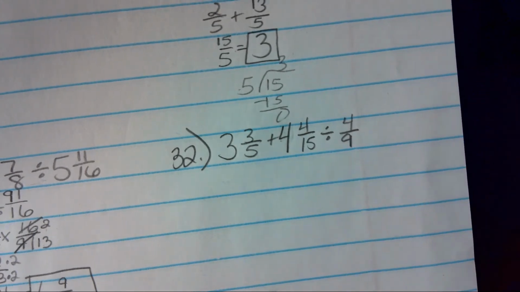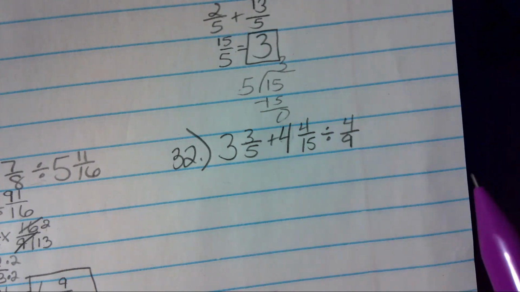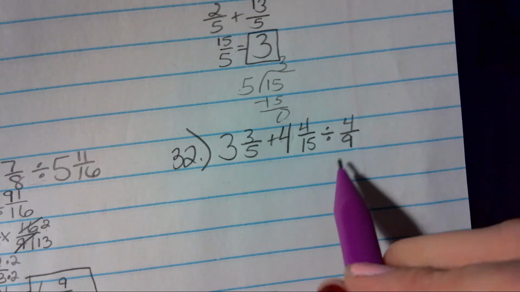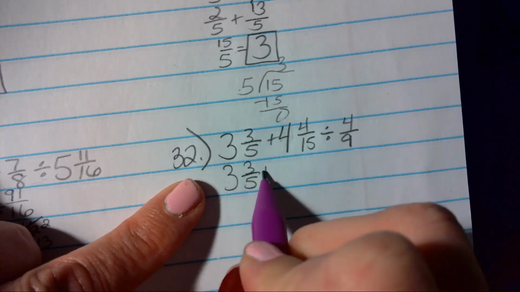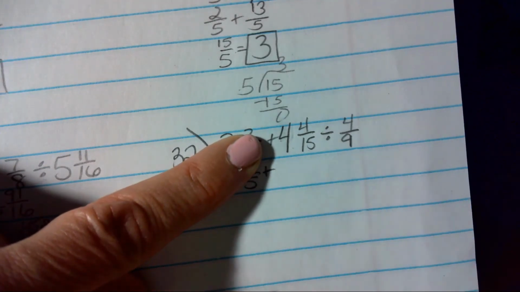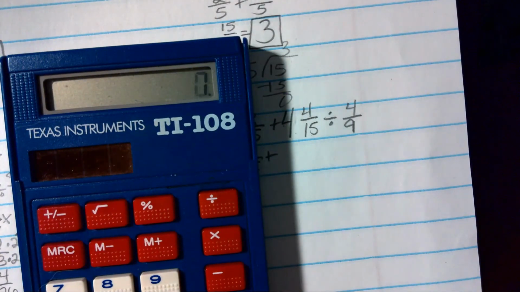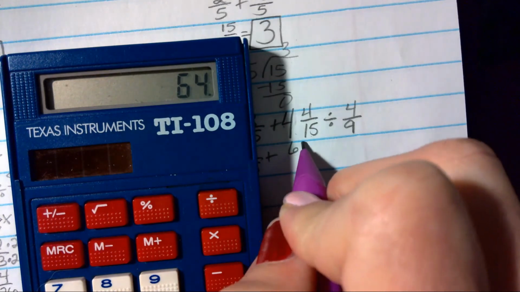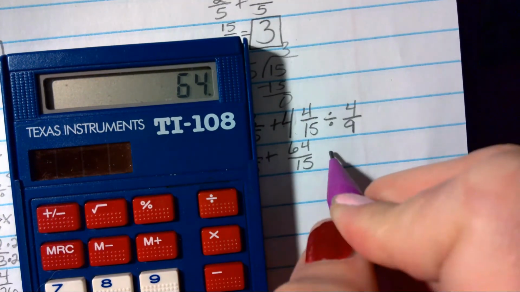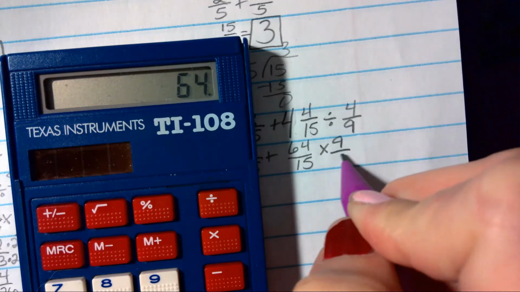All right, you know what part comes first? The division, because division comes before multiplying or adding and subtracting. Okay. I'm going to rewrite 3 3/5. Now, 15 times 4 plus 4 to change that into an improper fraction. So 15 times 4 plus 4 is 64/15. Miss Smith, these are really big numbers again. I know, but we're going to mess around with some common factors here in just a hot second.